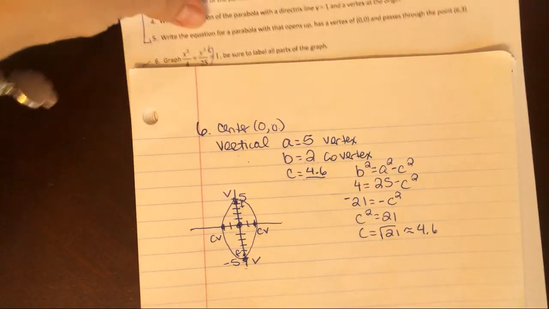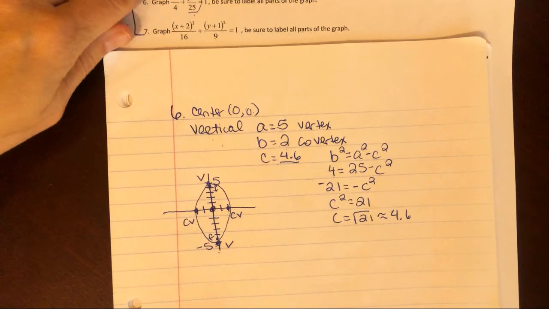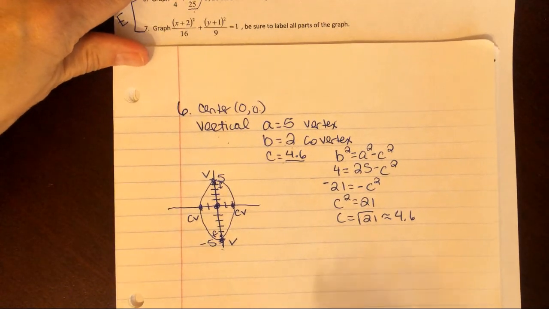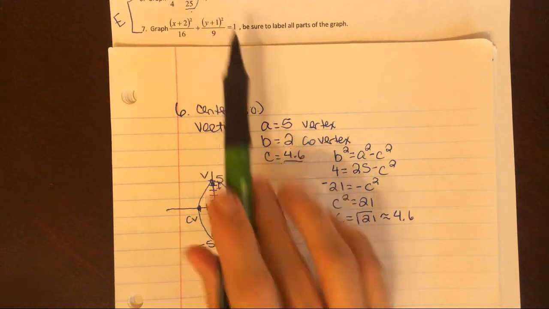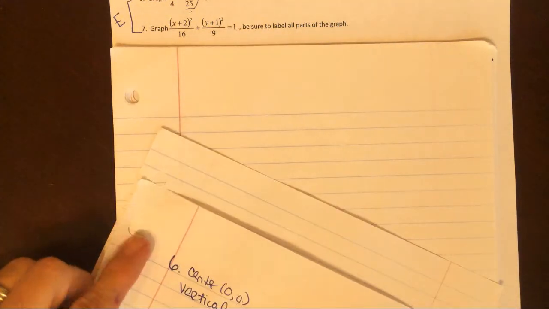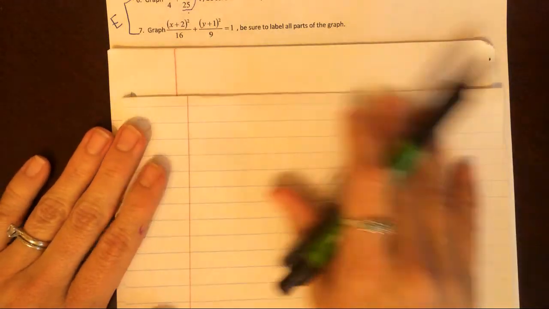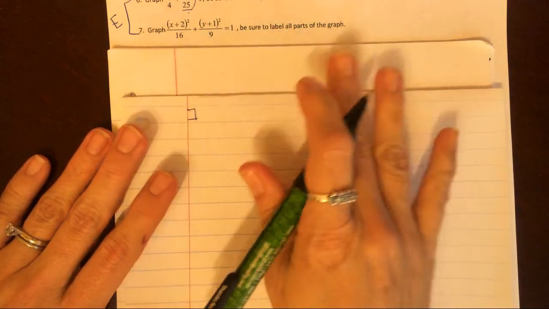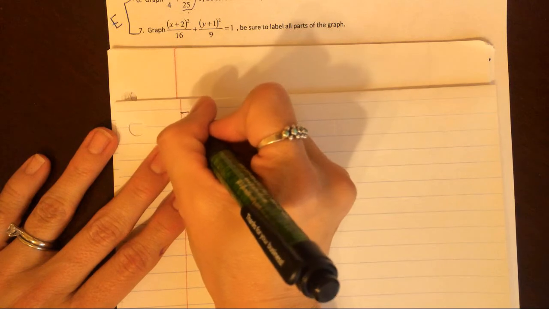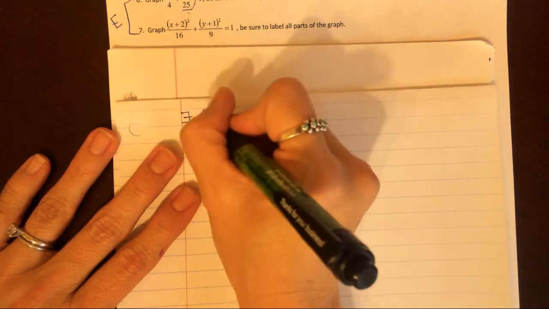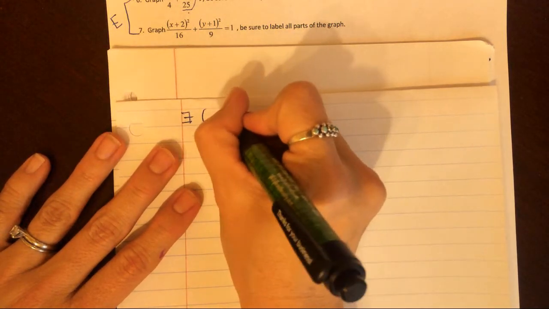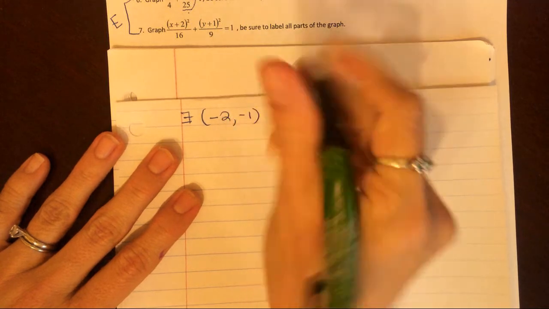So number 7 is quite similar, except that my center is not at 0, 0 this time. I have parentheses. Okay, so when we do number 7, first thing I'm going to do is write down what my center will be. So my center for number 7 is going to be at negative 2, negative 1. That's my center.